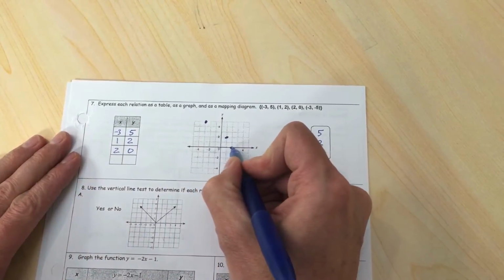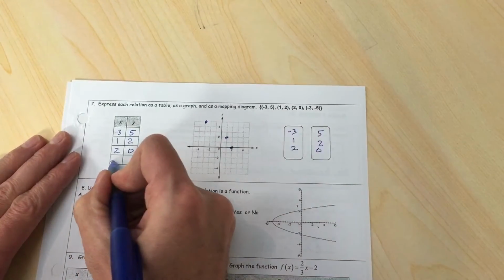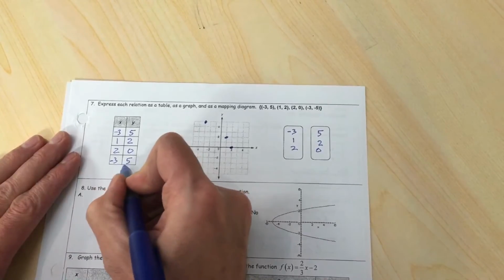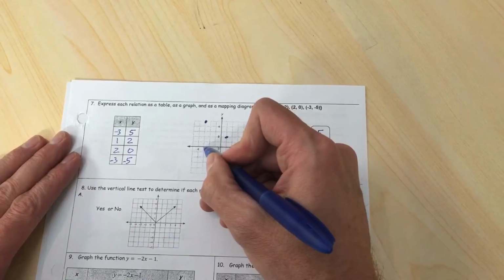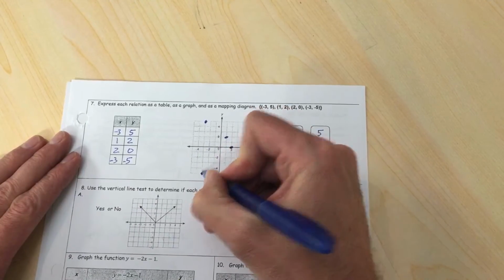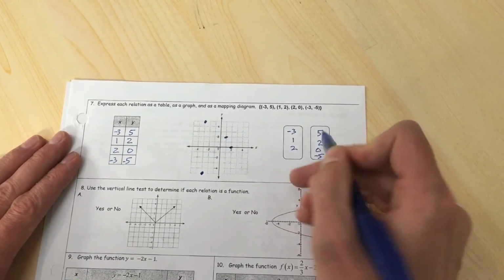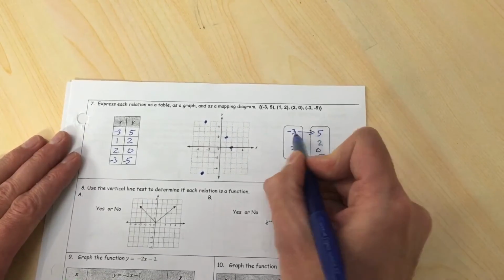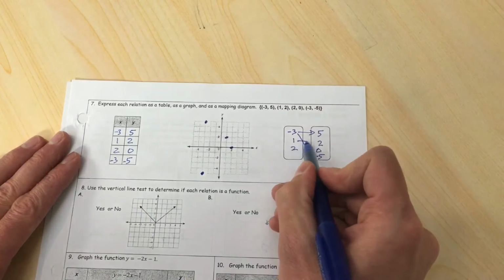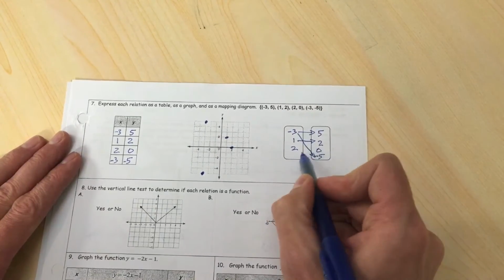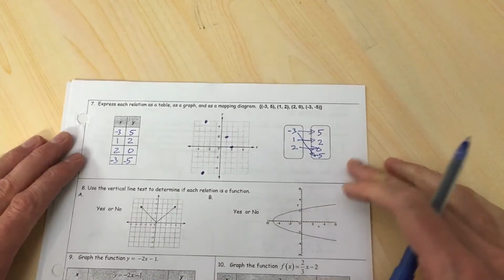Over 2, up 0. Negative 3, negative 5. So we've got 3 going to 5 and negative 5. Oh, not a function. Negative 3 is going to 2 different spots.